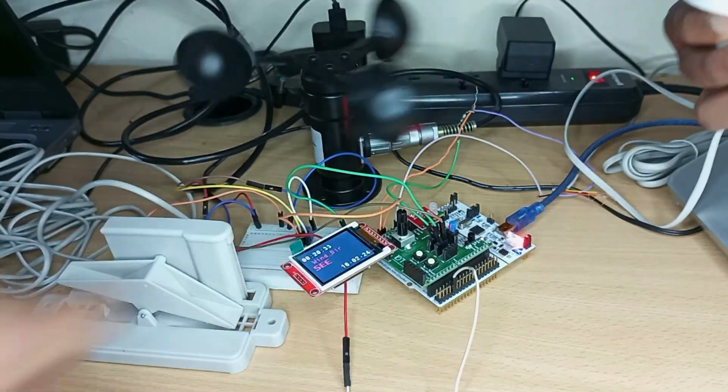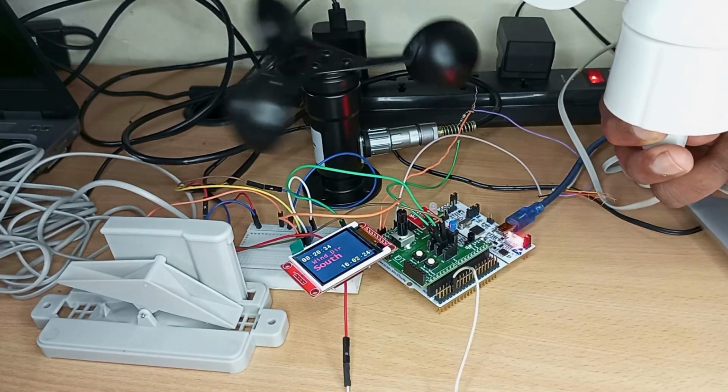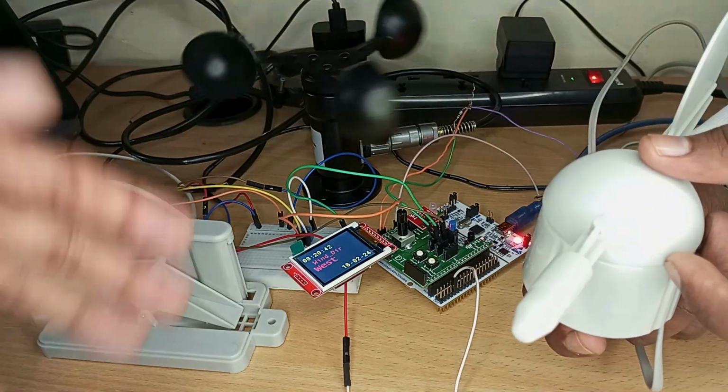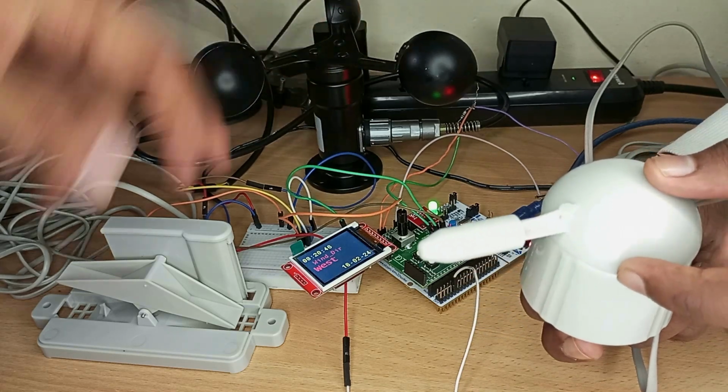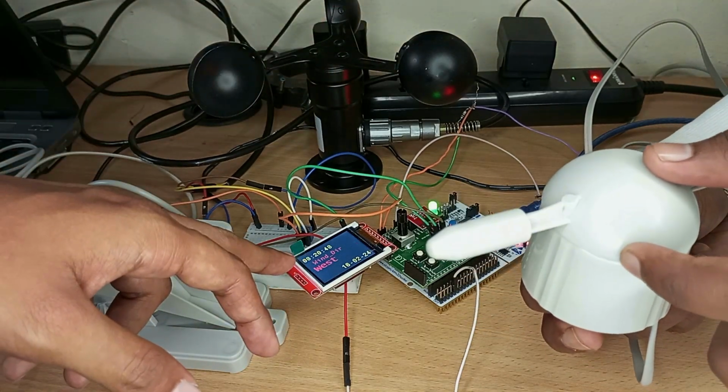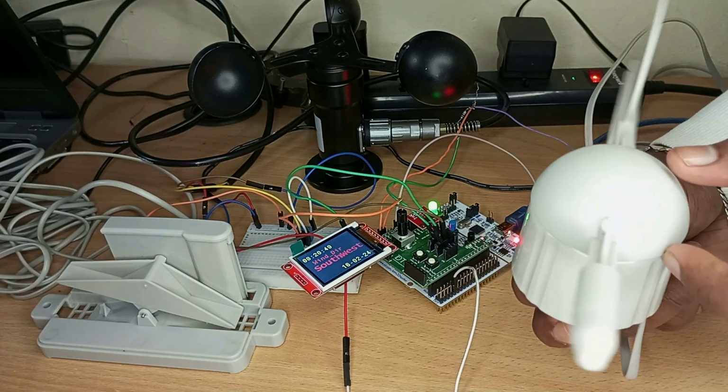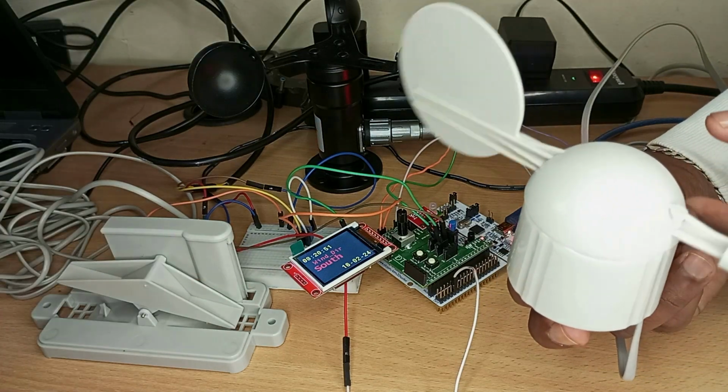The next parameter is wind direction. So when we rotate the sensor for a particular direction, here we can see the display is changing: west, northwest, southwest, we can see here.